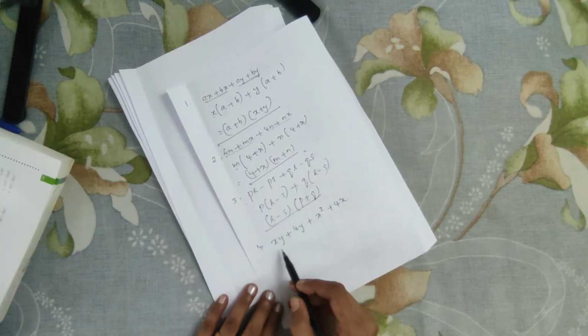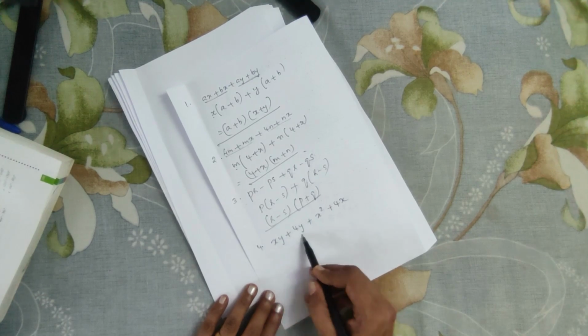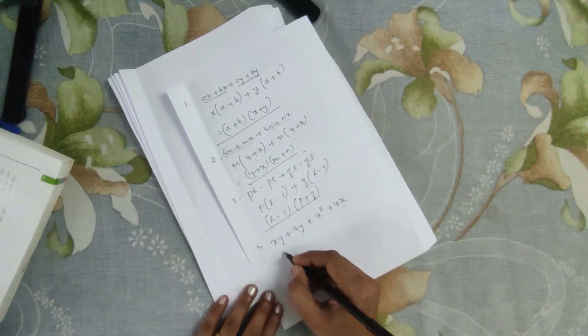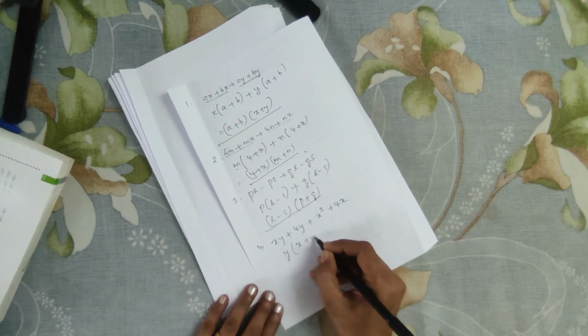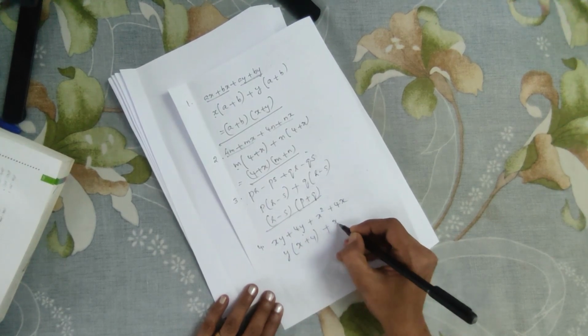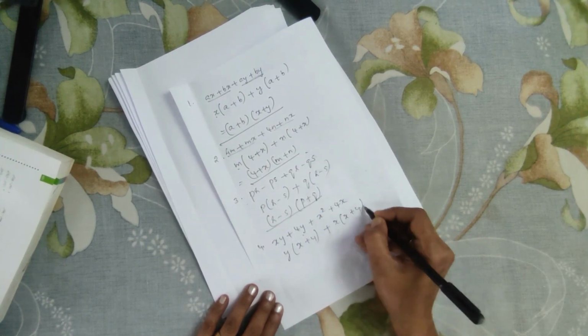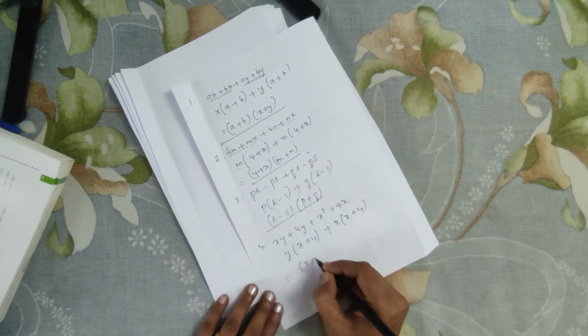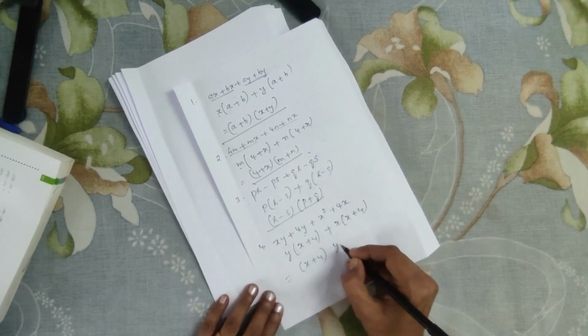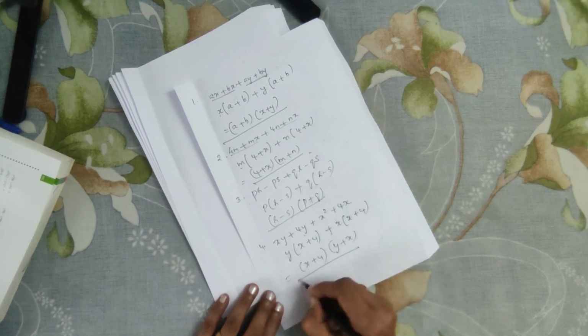We must take y here, and here we can take x, plus 4. So x plus 4 inside the bracket, y plus x in another bracket.